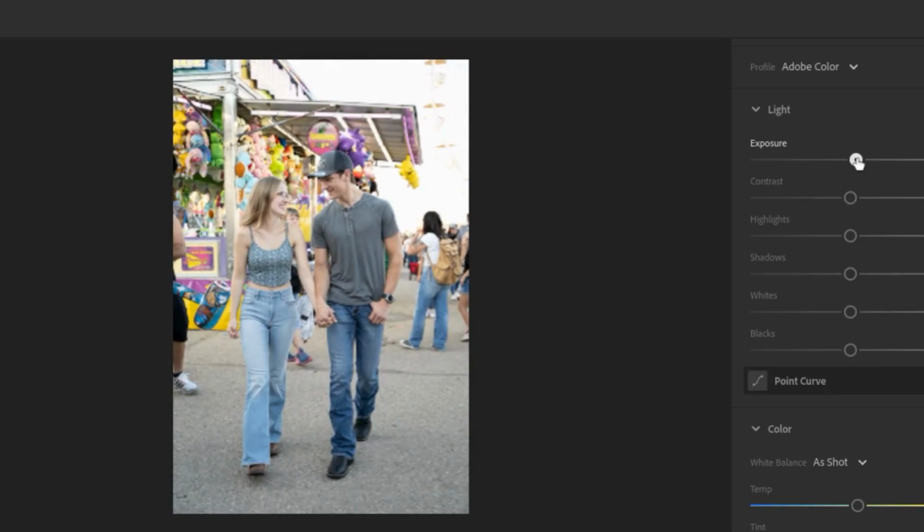So I'm going to set that up just a little bit, and then contrast is the difference between the shadows and the highlights in the image. So the more contrast you give it, the darker the shadows, but the higher the highlights get. And I do like my shadows to pop a little more, so I'm going to go ahead and raise that up just a tad.